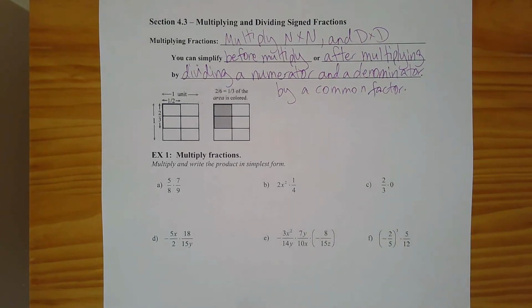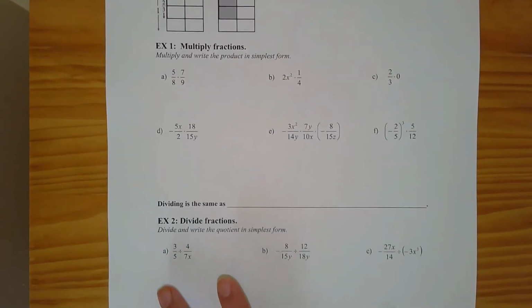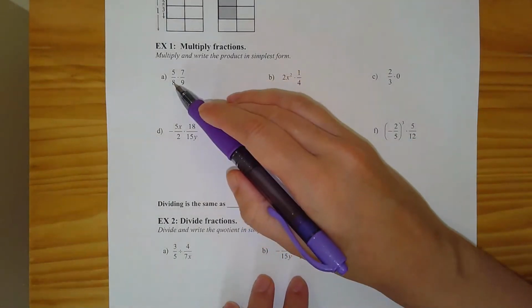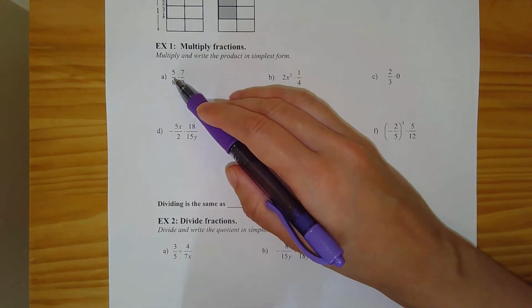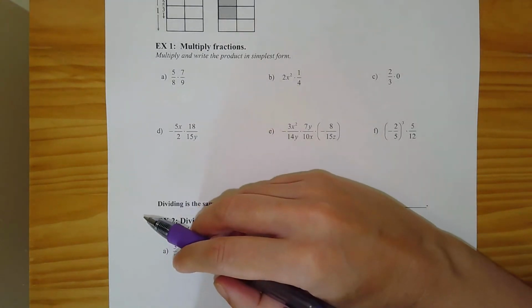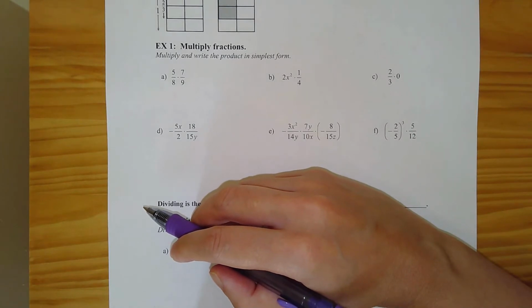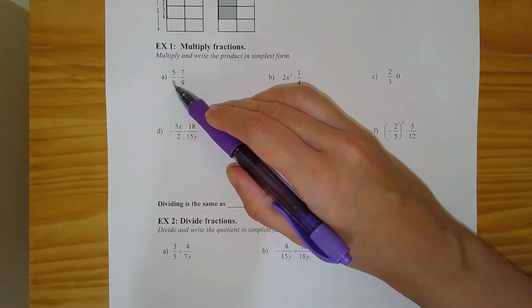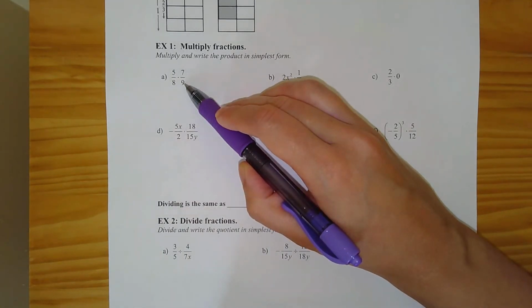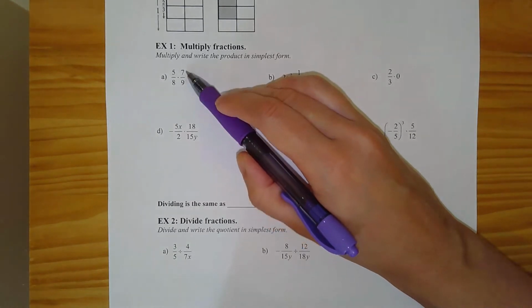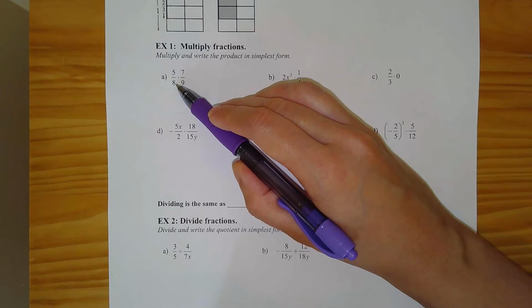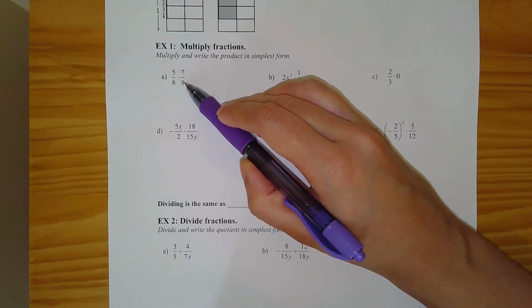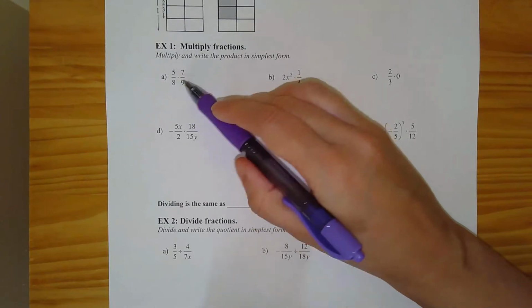So let's practice these a little bit. In example 1, I've got 5/8 times 7/9, and I need to multiply those together. So for simplifying, I actually like simplifying before, because then I don't miss anything, and I think it's a little bit simpler with the arithmetic. So I see a 5 in the numerator, and I think, would it simplify with an 8? No, 8 isn't divisible by 5. Would it simplify with the 9? No, 9 isn't divisible by 5 either. How about the 7? Is 8 divisible by 7? No. Is 9 divisible by 7? No. So there's actually no simplifying we can do in this one.